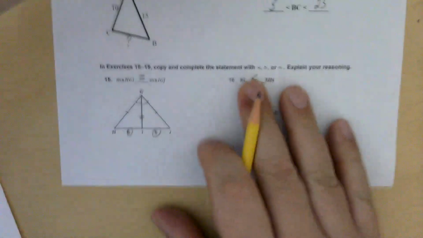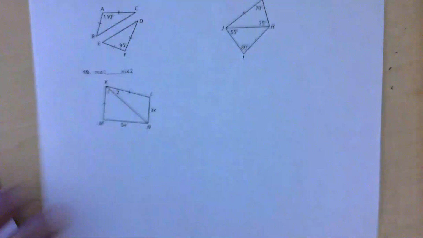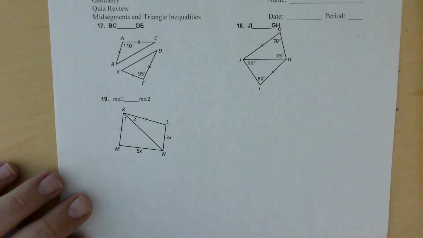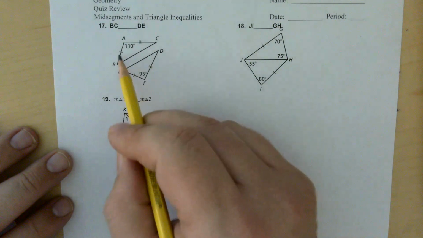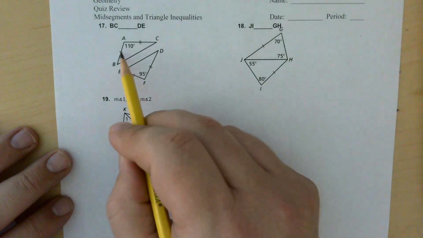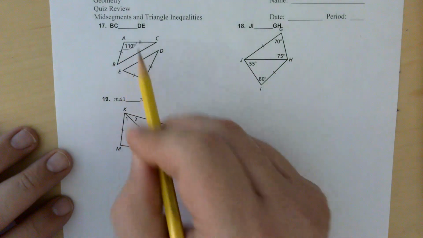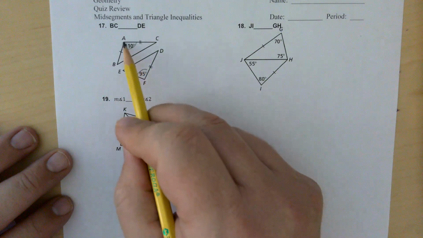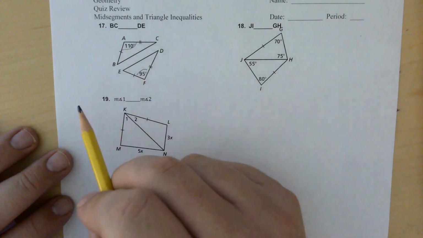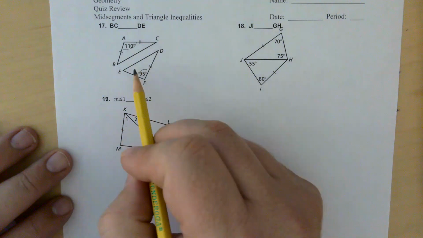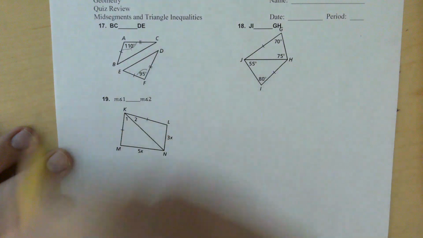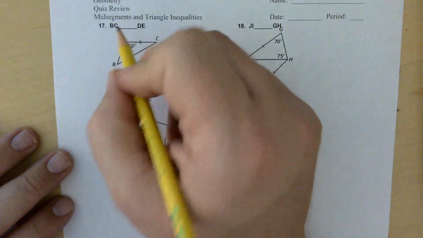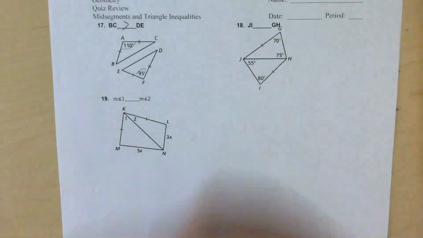Okay, so then our last page is just some more of these comparisons. Okay, so we're comparing where we have congruent sides. Okay, the sides are the same, and then we just have to look at the angle. And of course, the bigger the angle, the bigger the third side. So BC is definitely going to be larger than ED because 110 is bigger than 95. I need to use the inequality of greater than.